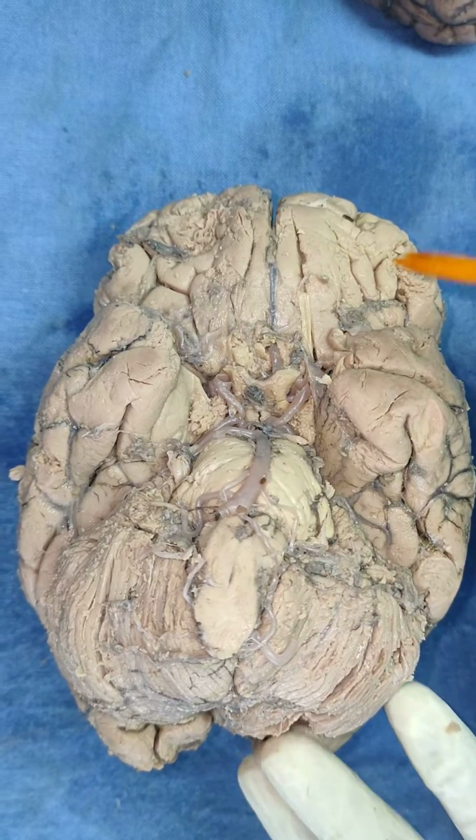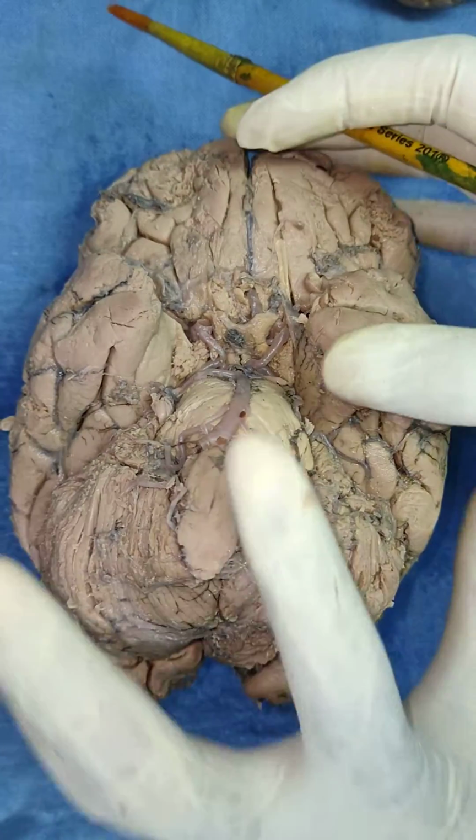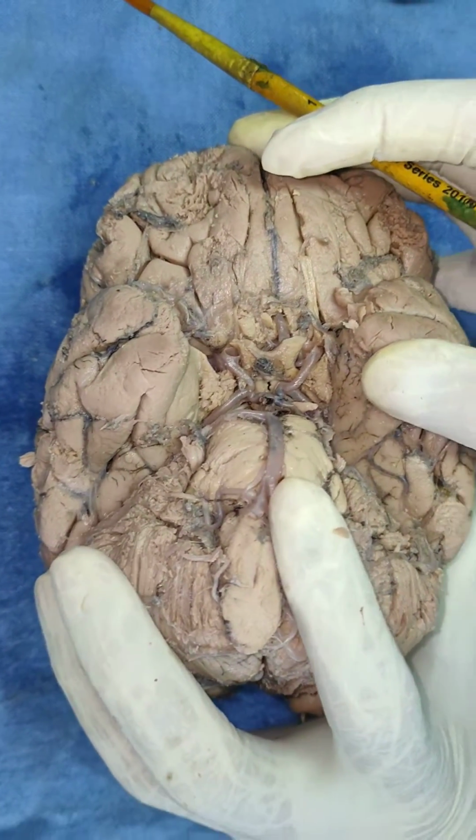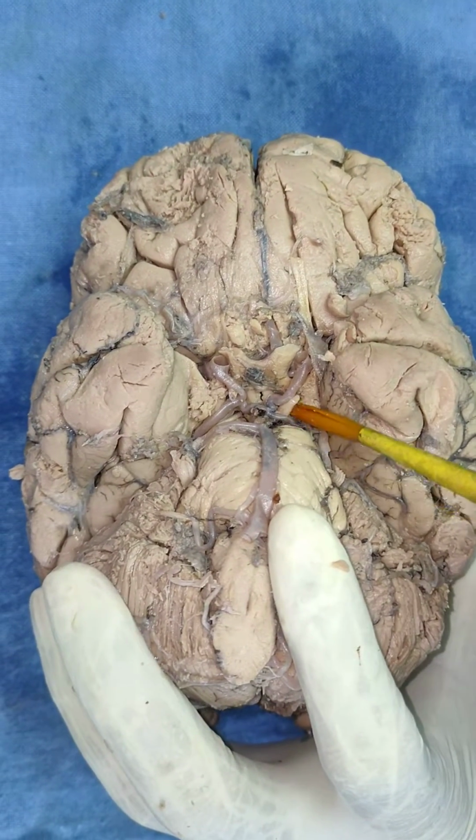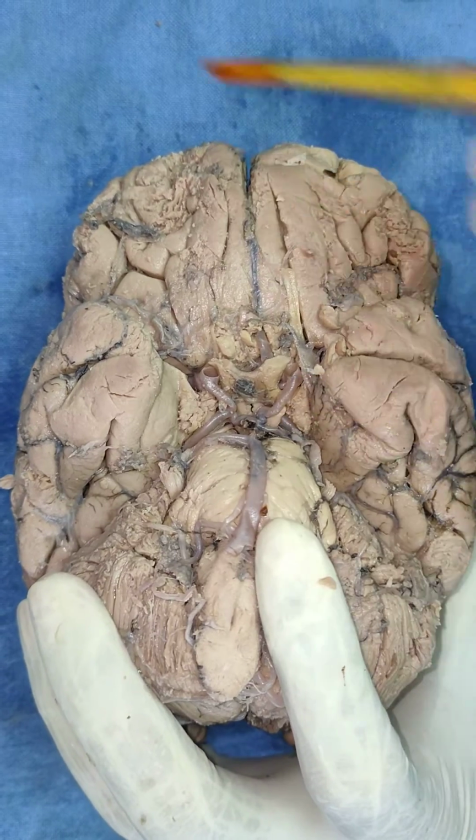So two cranial nerves we have covered. The third cranial nerve is the oculomotor nerve. This nerve which we can see is the oculomotor nerve.